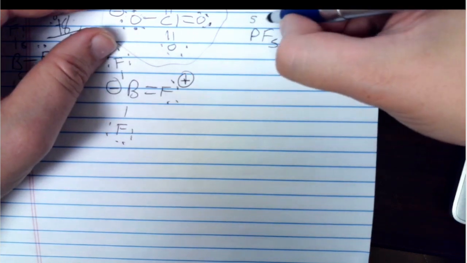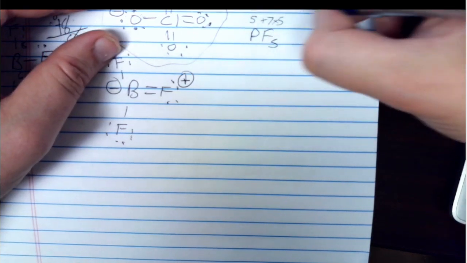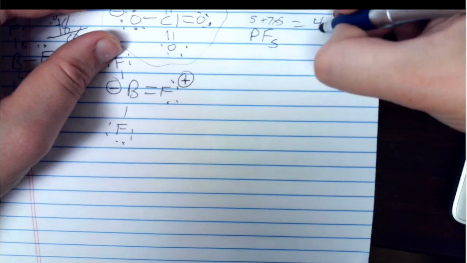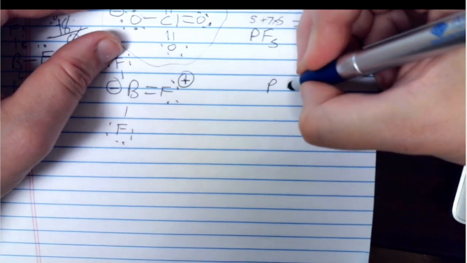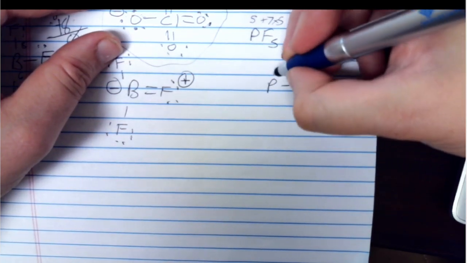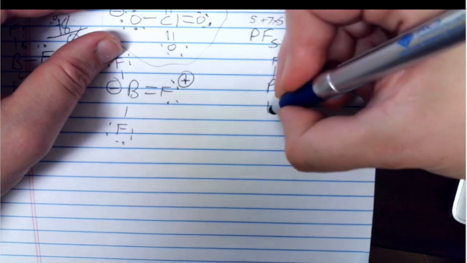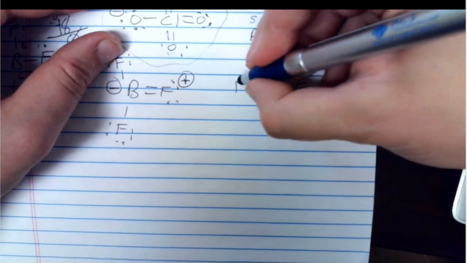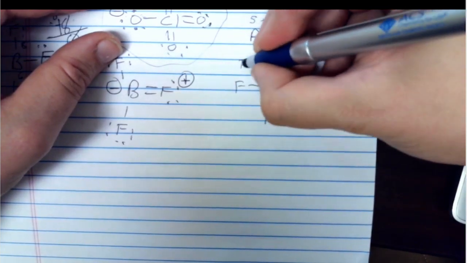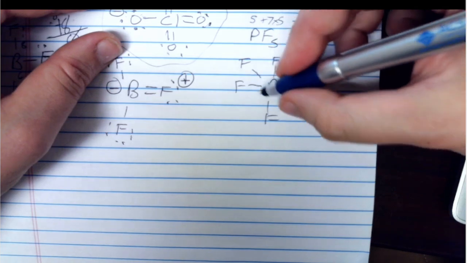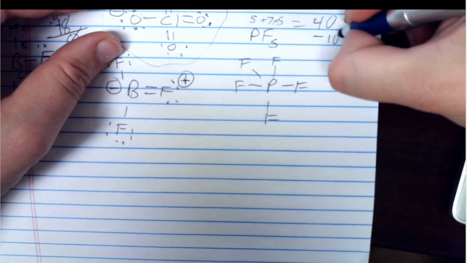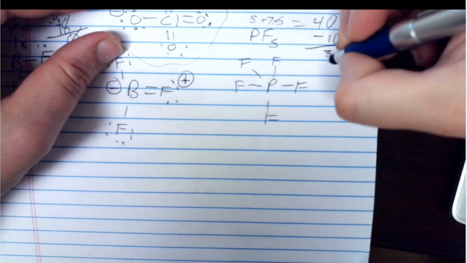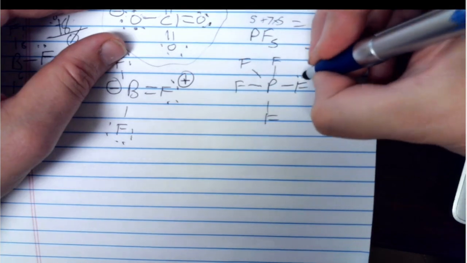So 5 and then 7 times 5 is 35, so 40 electrons. P in the center, F, F, F, F, F. 2, 4, 6, 8, 10. We used up 10. 30 left. 6 per fluorine.